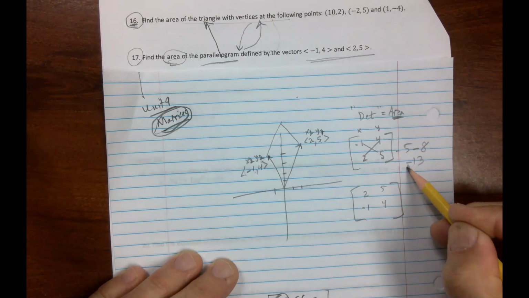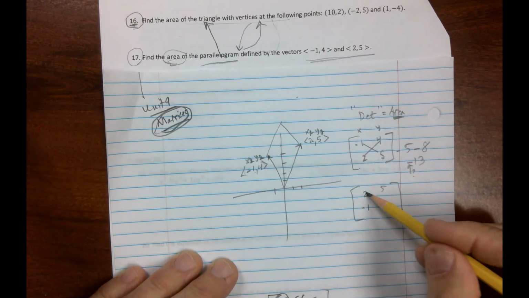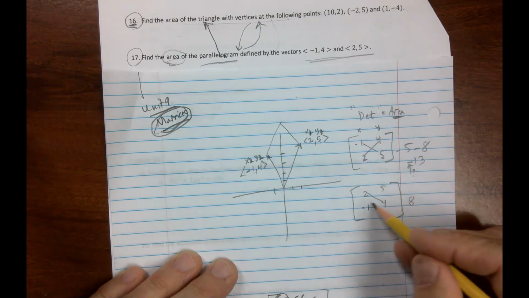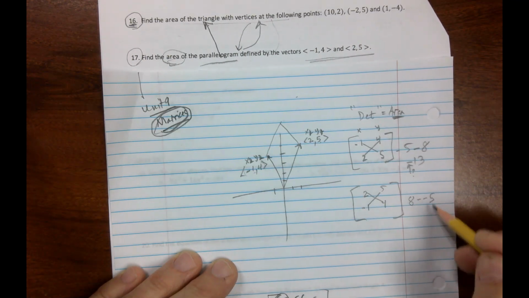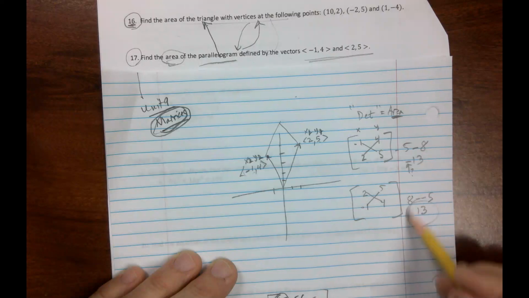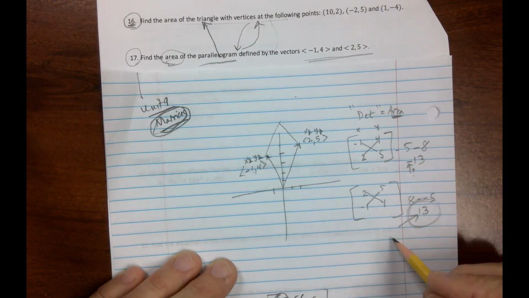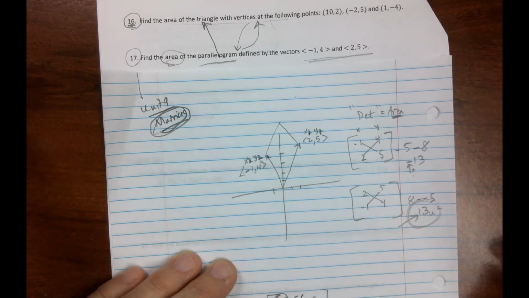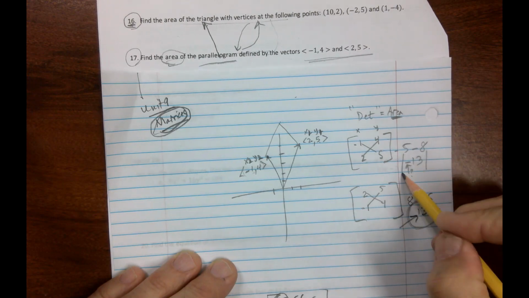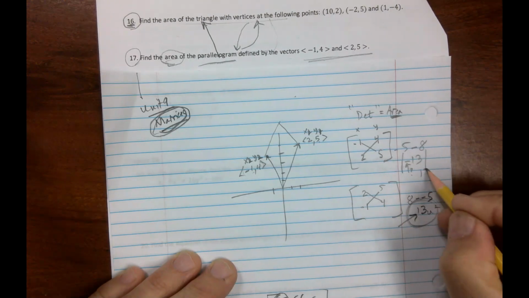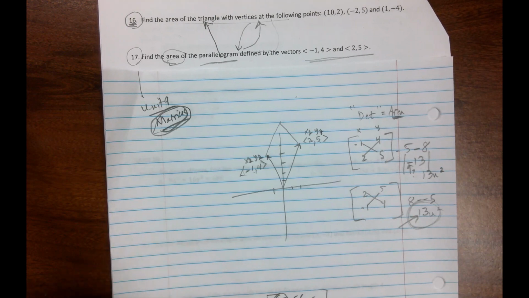So we look at this and we're like, what the heck is that? Well, if we look at this one, 8 minus a -5, we get 13. Notice, that'd be just fine. The area is 13 square units. So really, if you get a negative, just take the absolute value, you're going to get 13 square units. And that's it for number 17.